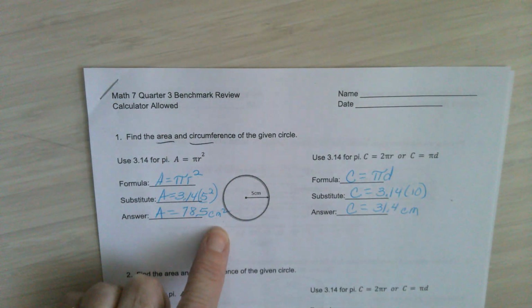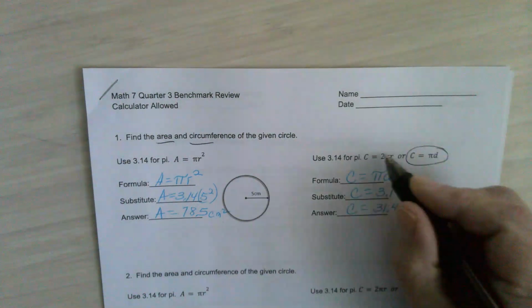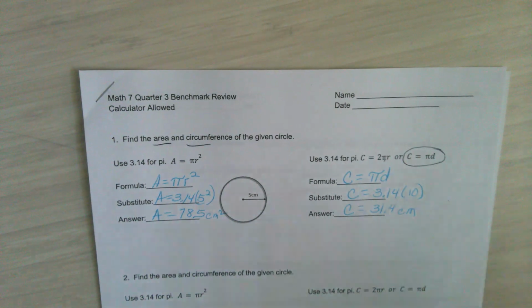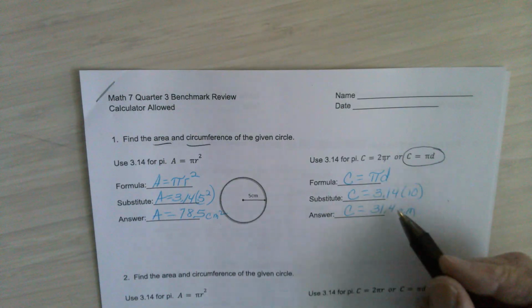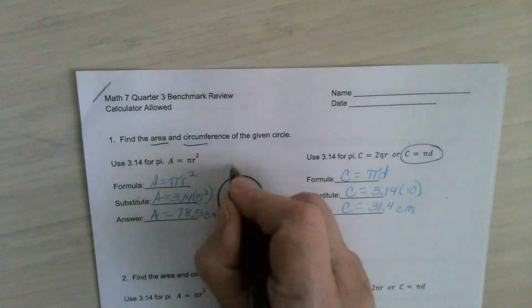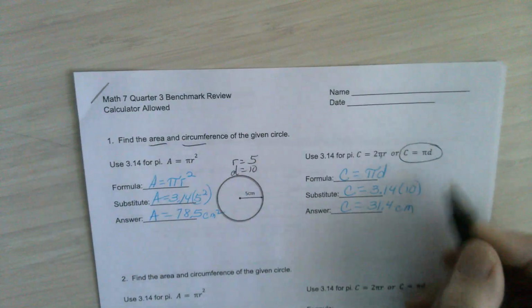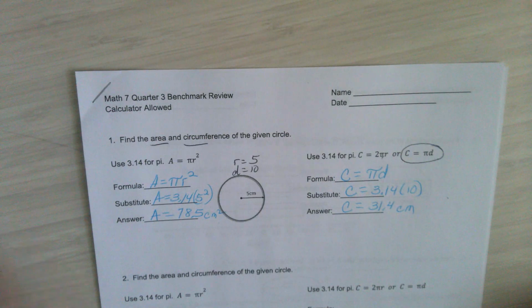Any questions? For the circumference, I chose this formula. You could use the other one, I just like this one better. So the circumference equals pi times diameter. Substitute the values for the variables and symbols. 3.14 times 10, because the radius is 5, therefore the diameter is 10. You get 31.4 centimeters. Any questions? Let's go to the next problem.